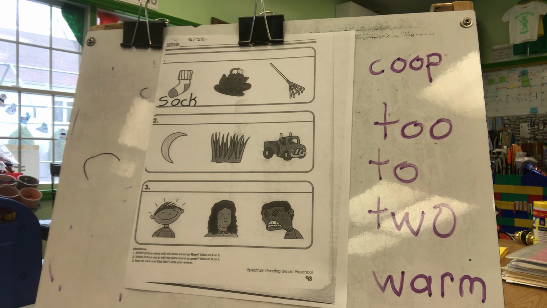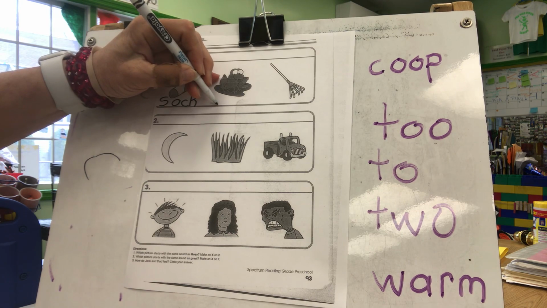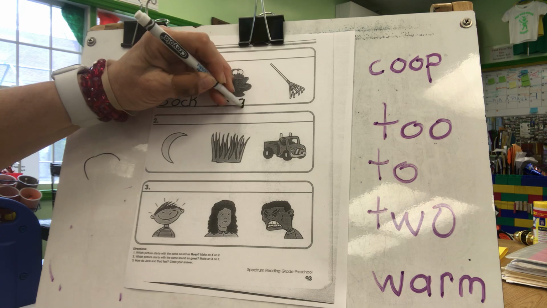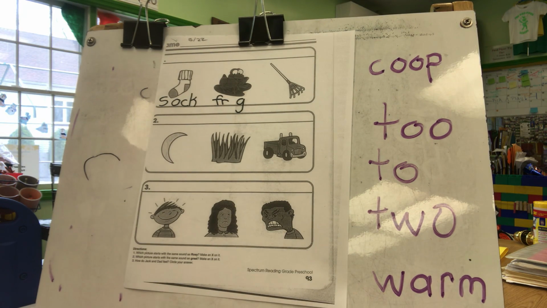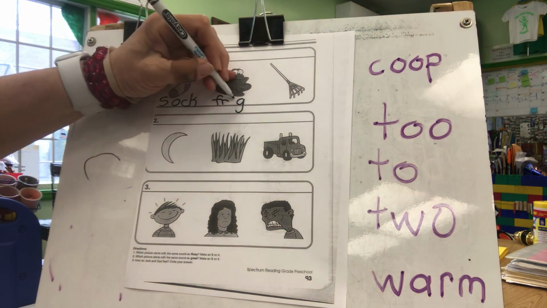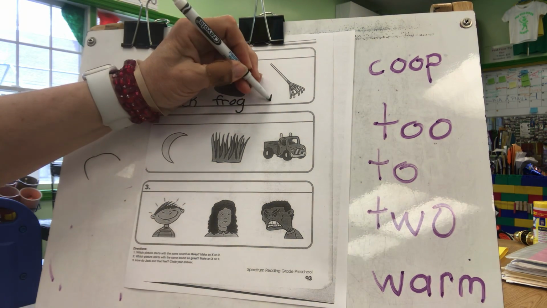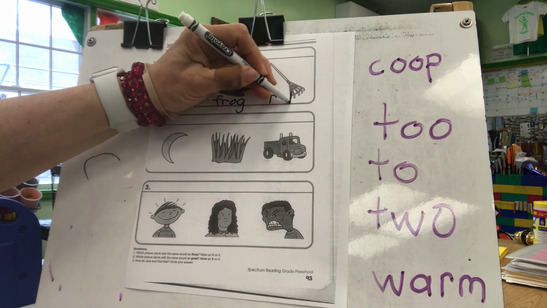Put me on pause. The next picture is a frog. Consonant blend. Fur. F-R. What's at the end? Frog. G. And what's the vowel in the middle? Do you hear it again? Octopus. You got it. Otter. Another O sound in the middle. And the last picture is a what? A rake. Rake. Hear the K at the end?